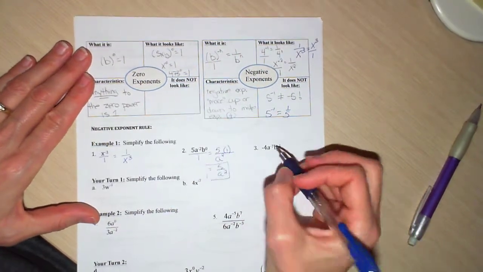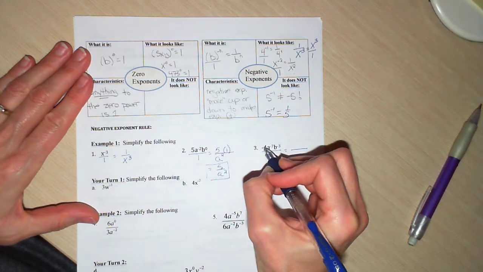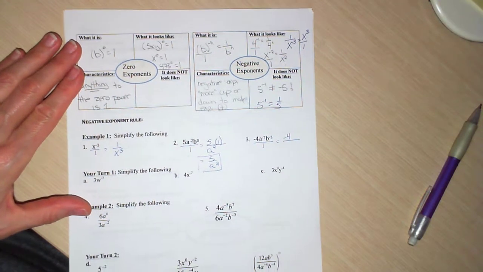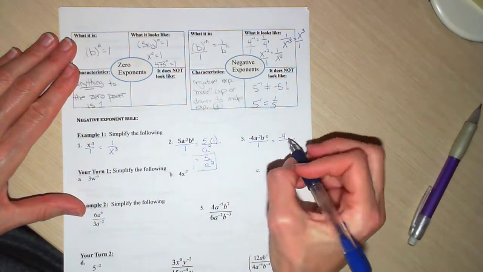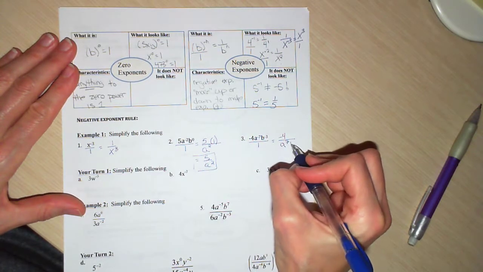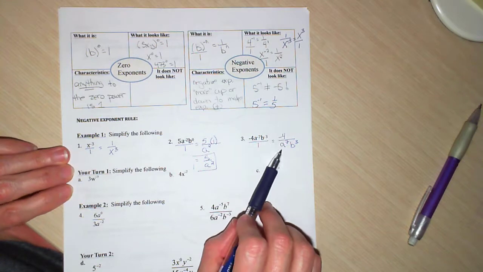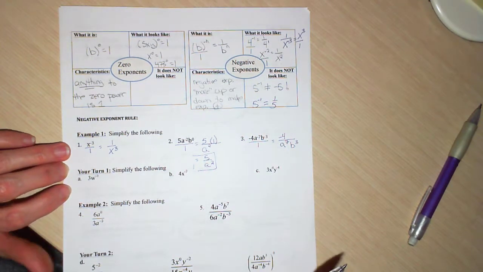Yeah, let's try another one. Oh, I see negative exponents. I'm going to turn it into a fraction. Negative 4 is okay. It's only grumpy and needs to move if it has a negative exponent. So a to the negative 7 needs to move. B to the negative 3 needs to move. So I'm fully simplified. No negative exponents, 1a, 1b.